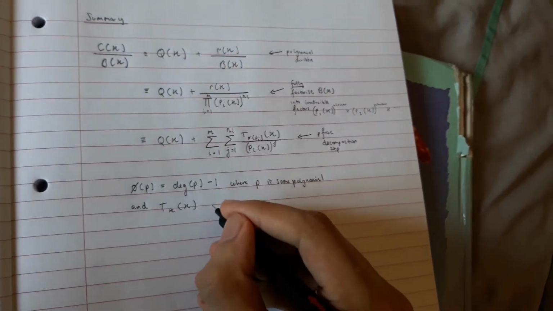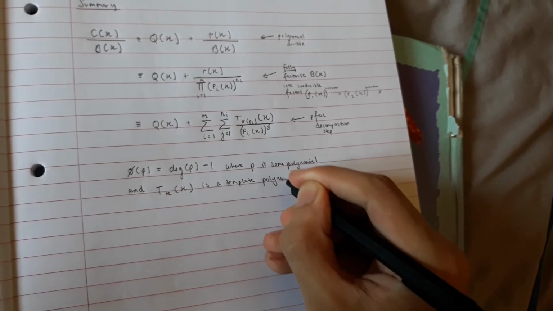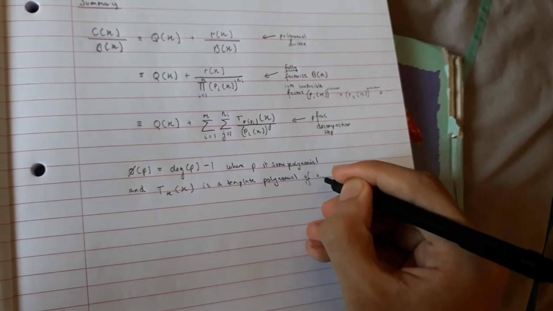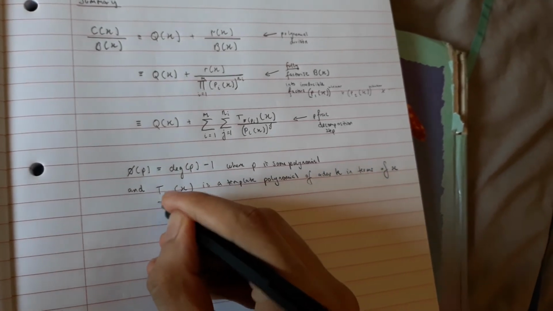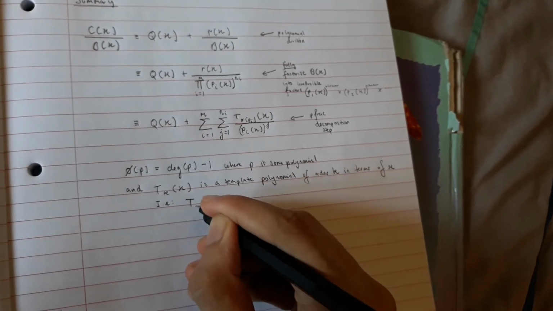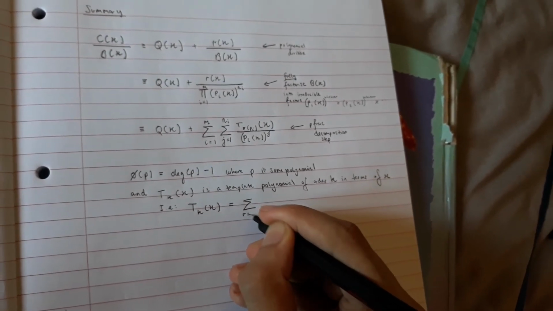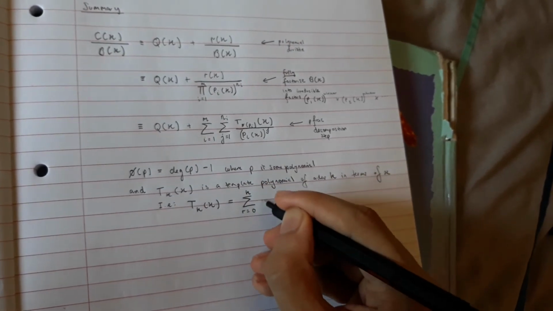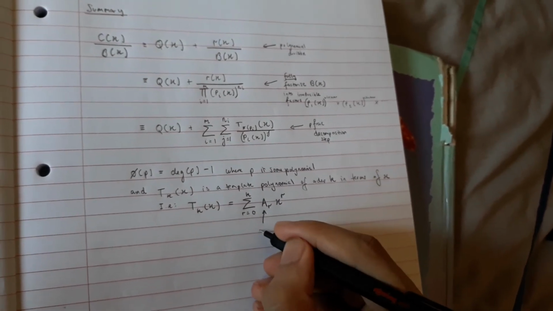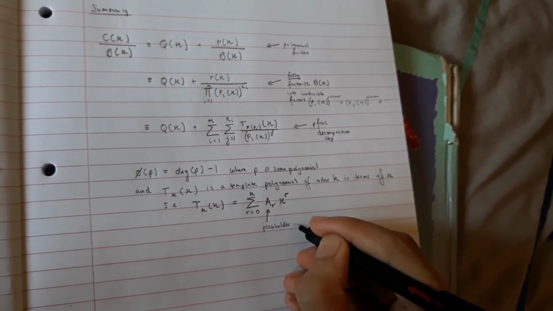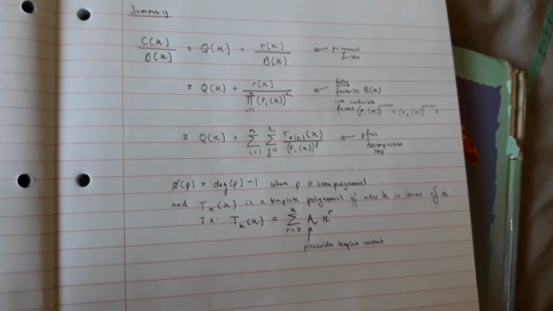T of k in terms of x is a template polynomial of order k in terms of x, i.e. T of k in terms of x can be formulated like so: the sum from r equals 0 up to k of a_r x to the r, where this is not necessarily always a, it's just some placeholder, I guess a template constant, like so.